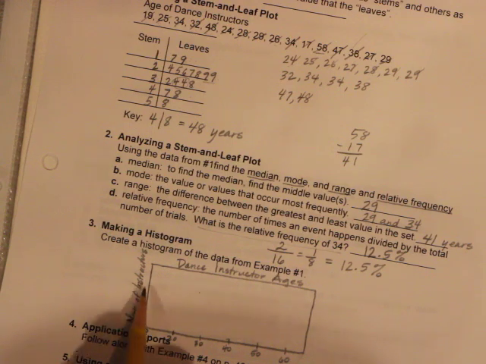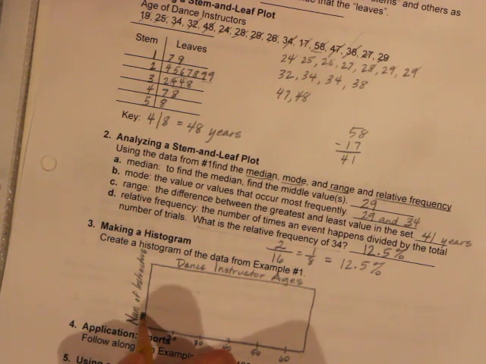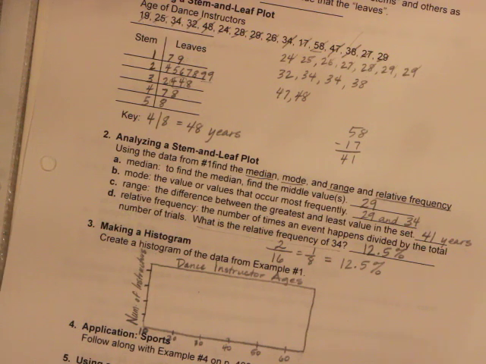So when I put the scale here, okay, on my y-axis, in terms of the number of instructors, the most I had was 7, right? So I'm going to go ahead and make my scale here in 2s. I'm going to set this at 2, 4, 6, 8. I never have more than that, okay?